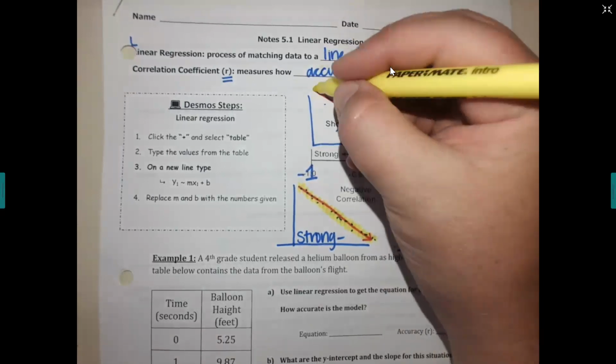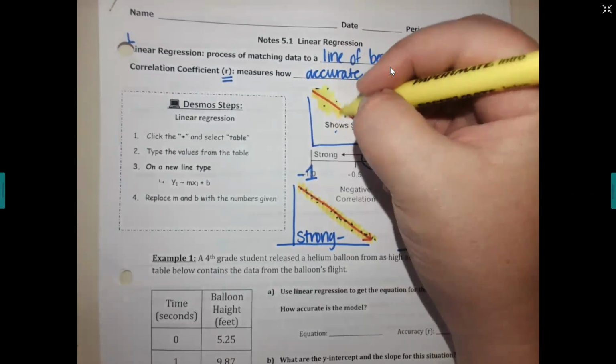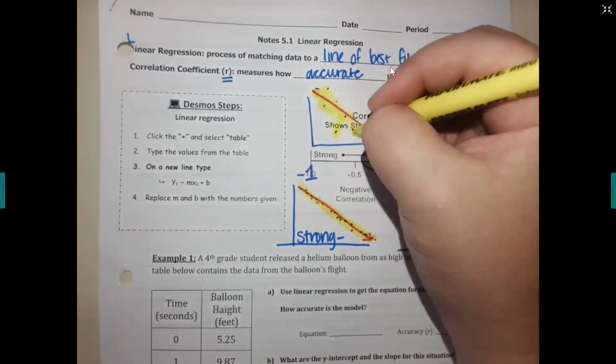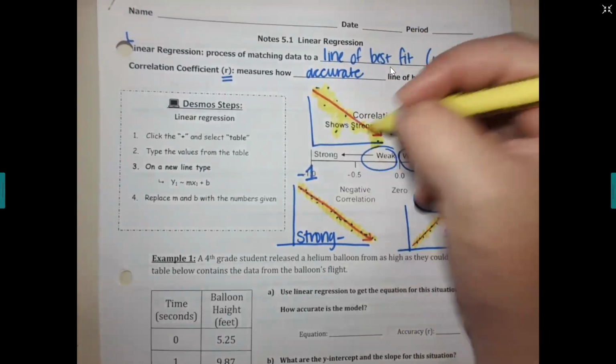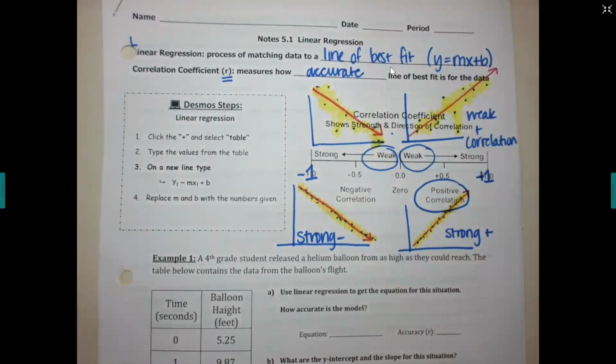So you can see as I try to shade in all those dots, that some of them are close, but a lot of them are off. So that would be a lot more weak because you have a wider spread. Okay, anyways, let's get into how to do it.